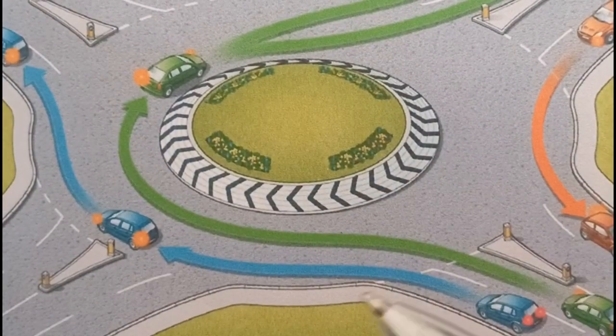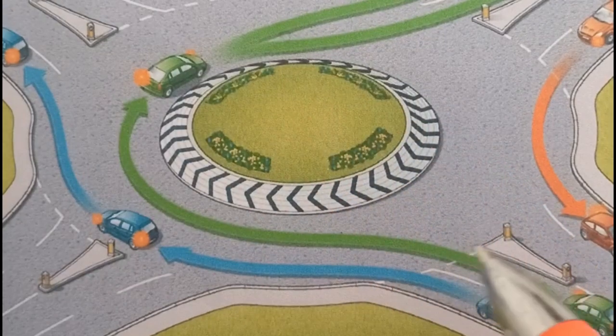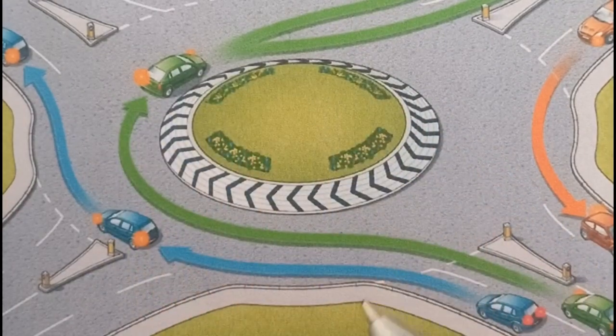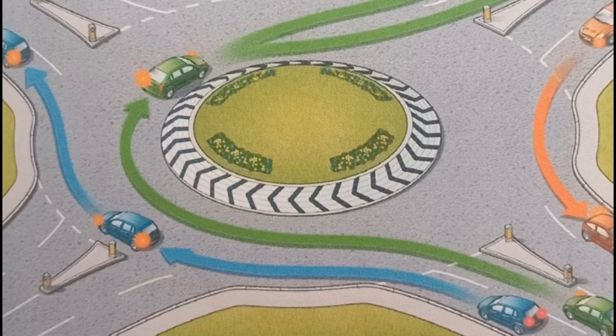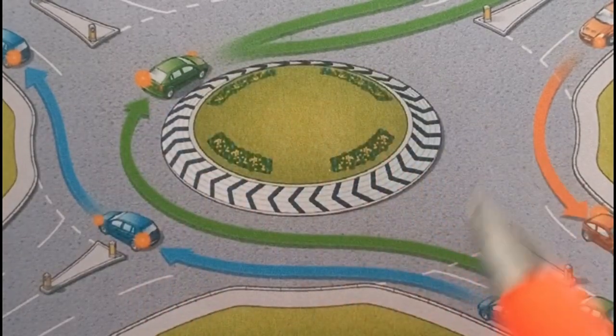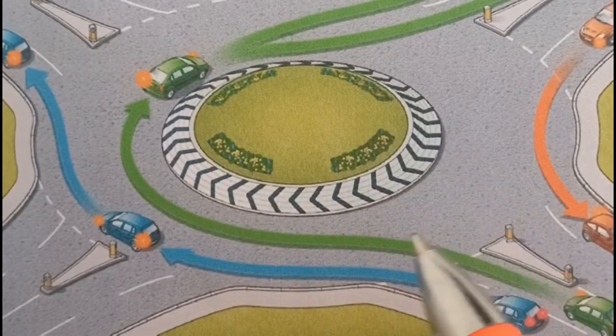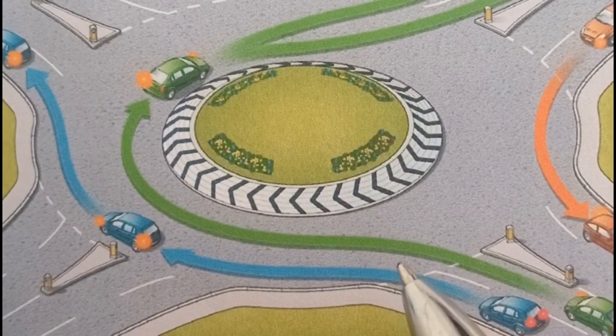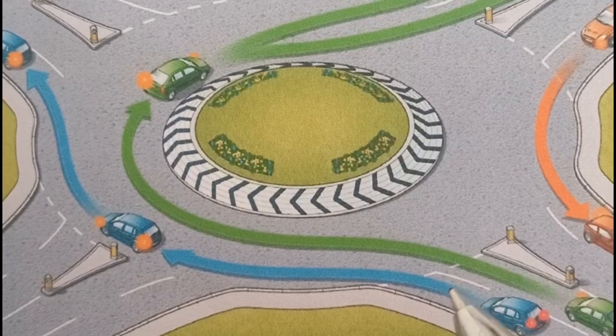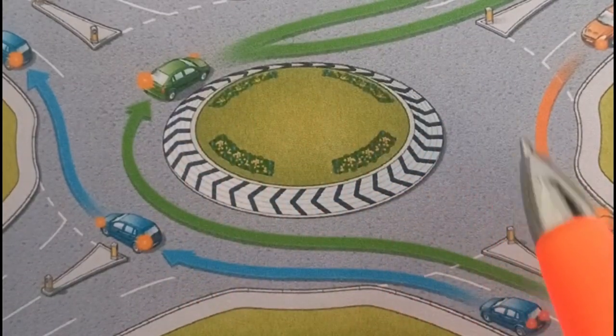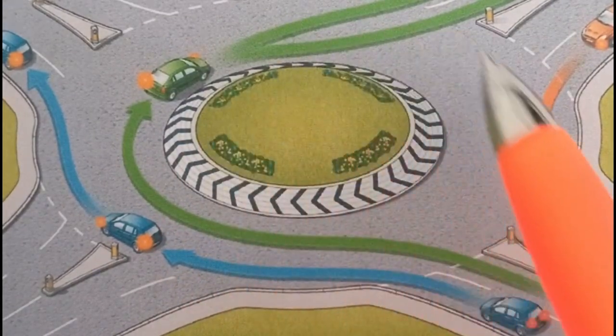So in the case of a non-spiral roundabout like this, you just need to follow the basic roundabout rule. And in the case of a spiral roundabout, you just need to follow the lane before approaching any exit.